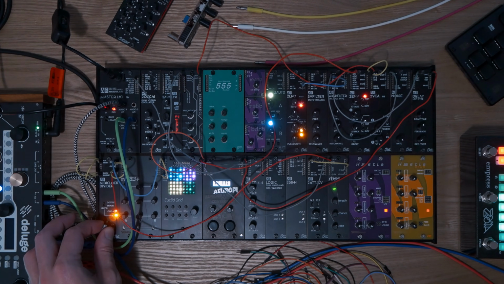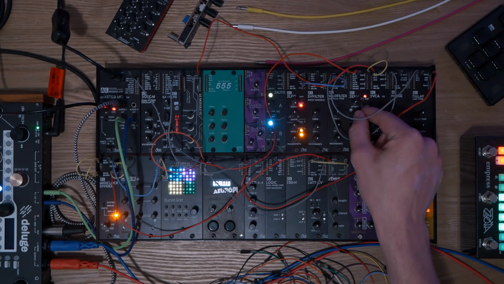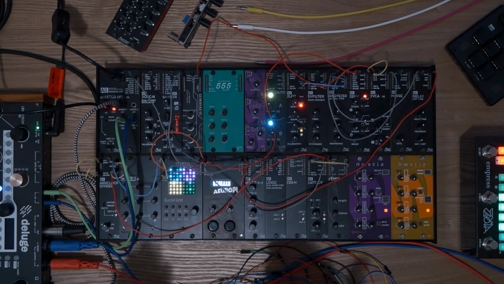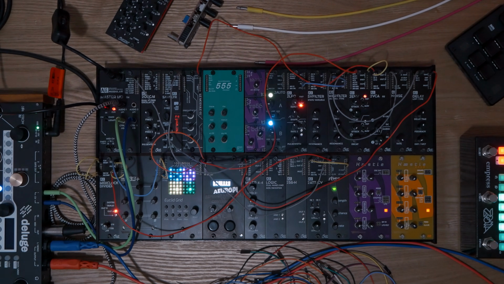Or slow it down. Which completely changes the tone of the track that we're making so far. But it can be a really useful performance thing as well.